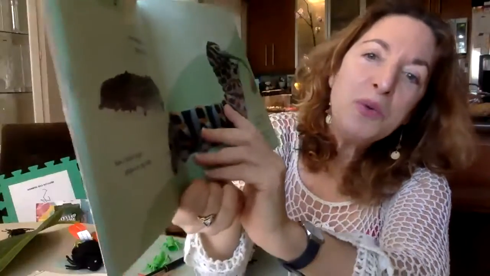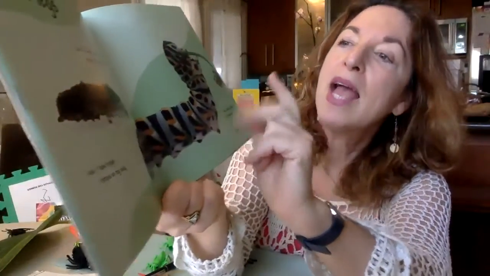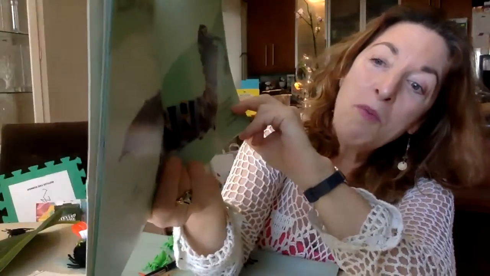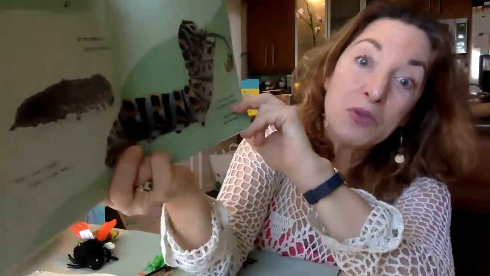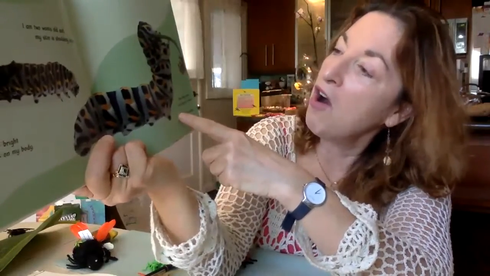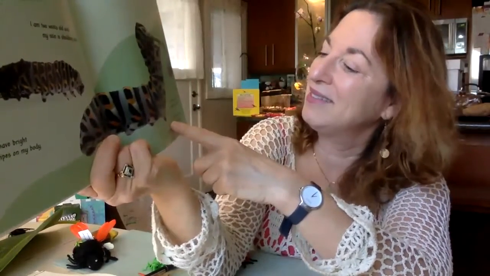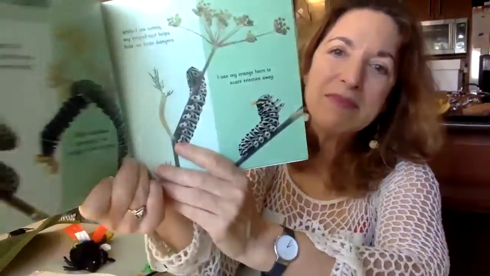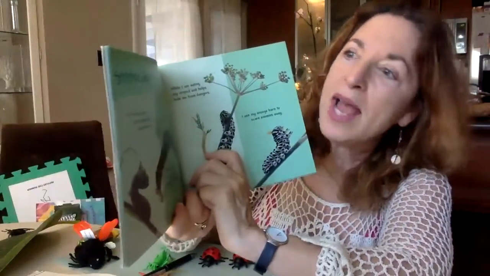Lots of legs. I am 2 weeks old, and my skin is shedding again. Oh my, now I have bright stripes on my body. Look how pretty. How many arms and legs do I have? I have 6 arms and 10 legs. Wouldn't that be a lot if you had 6 arms and 10 legs? Ooh, let's see what they're gonna do now.